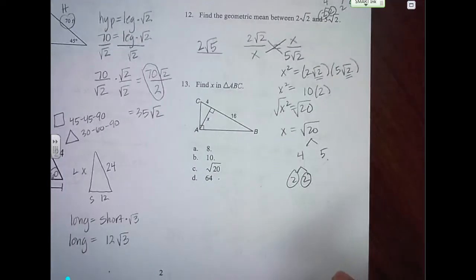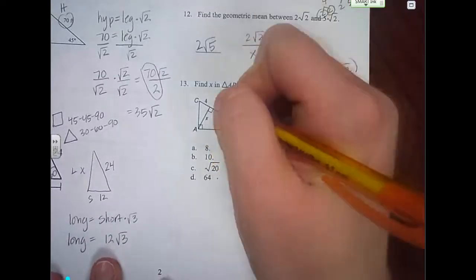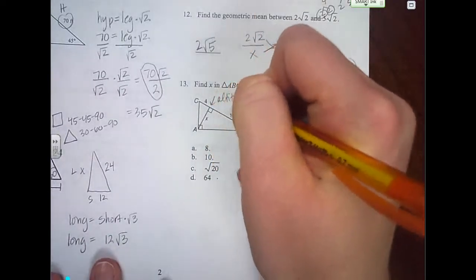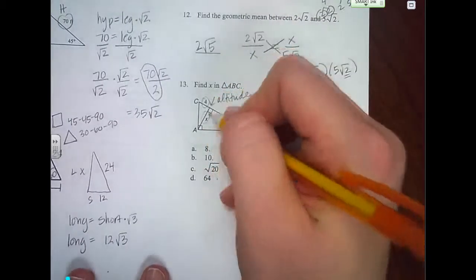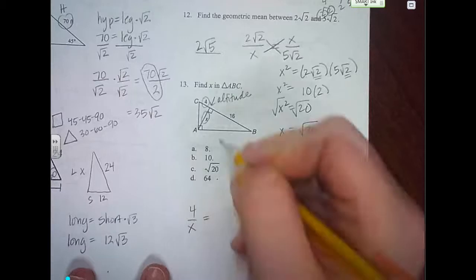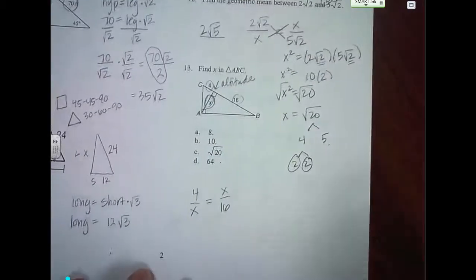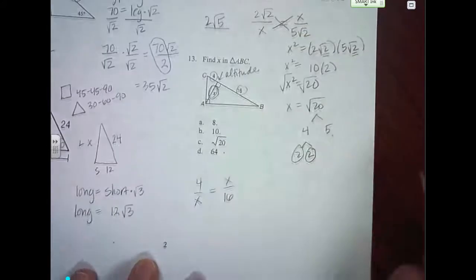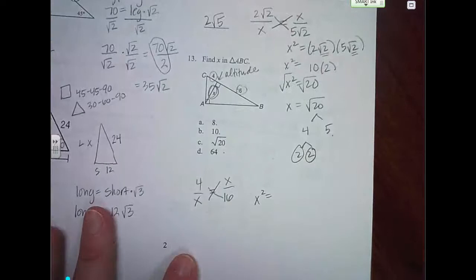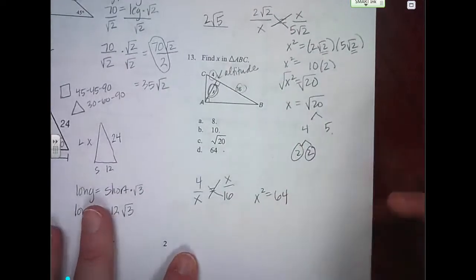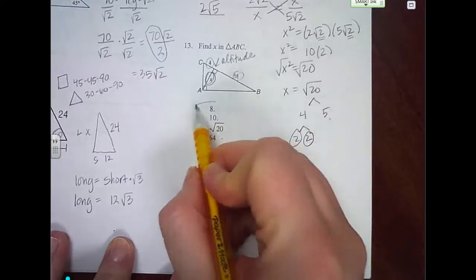Number 13, find x in triangle ABC. Here you're just trying to find the altitude. When you're trying to find the altitude, you can use your regular geometric mean. So we can do 4 over x equals x over 16. You're trying to find the altitude and you're given these two parts. You set it up like geometric mean. So cross multiply, x squared equals 4 times 16 is 64. Square root, x equals 8.